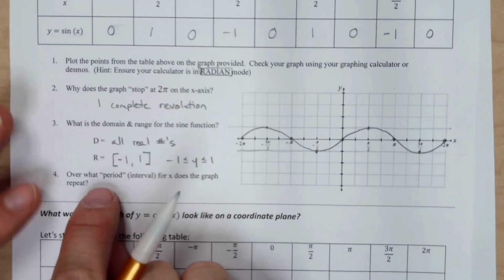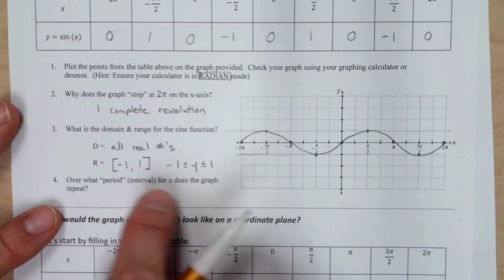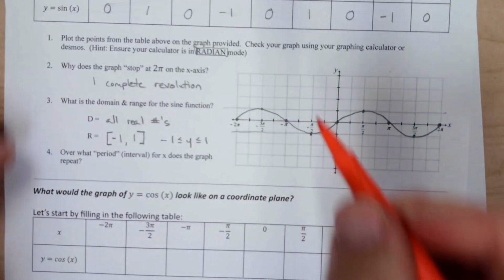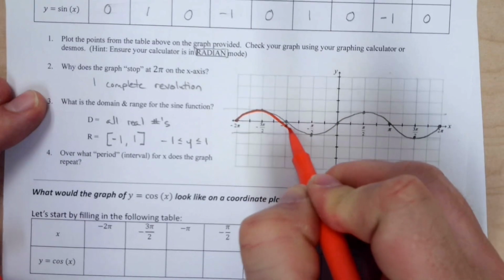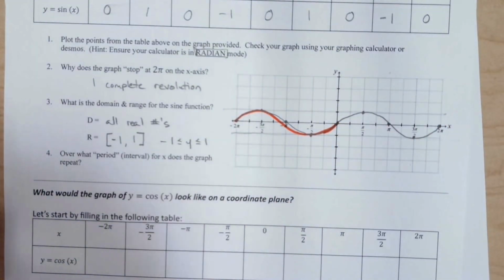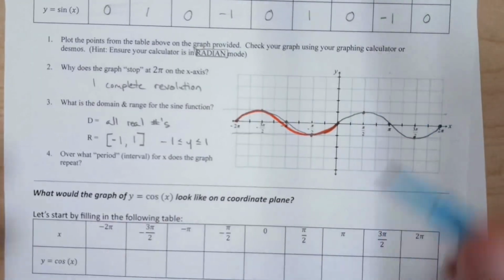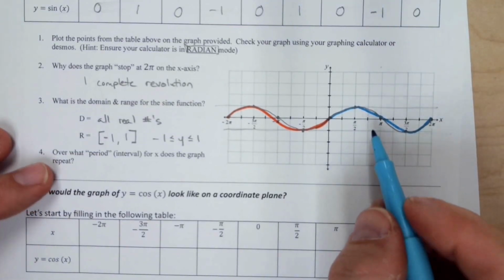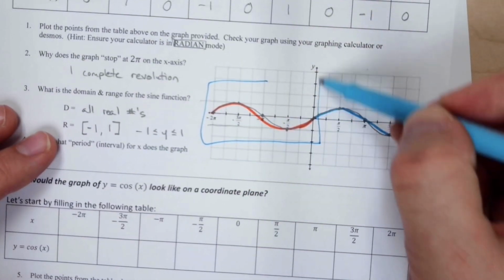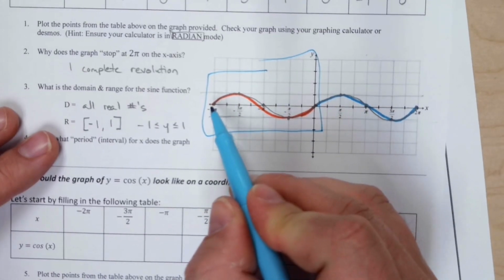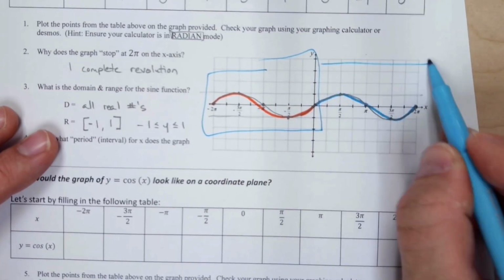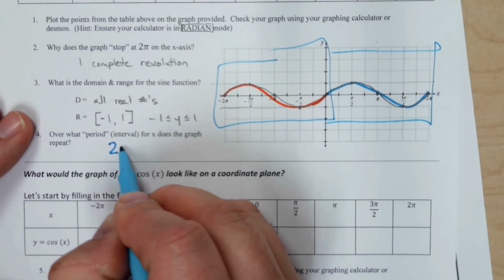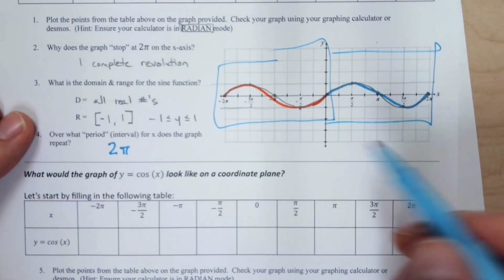The last question says, over what period or interval does the graph repeat? Well, you can see, if I just take a highlighter here or a different color, this orange wave kind of repeats in loops, almost like an audio track. It loops right here. And that's every 2 pi. So you can see right here that this is about 2 pi, so 6.28 radians and another 6.28 radians. I could keep going, and every 2 pi you would see a wave repeat like this.